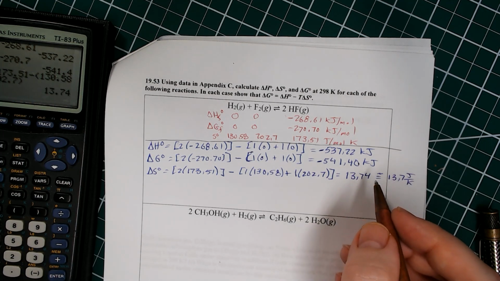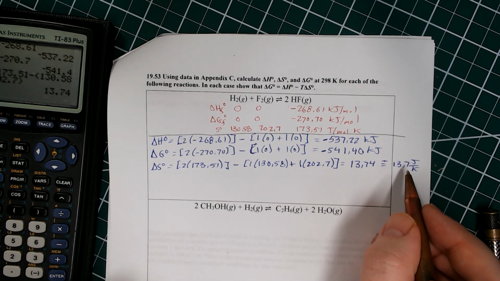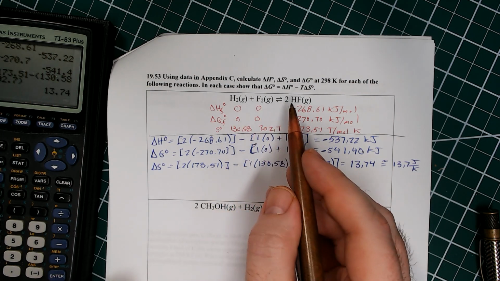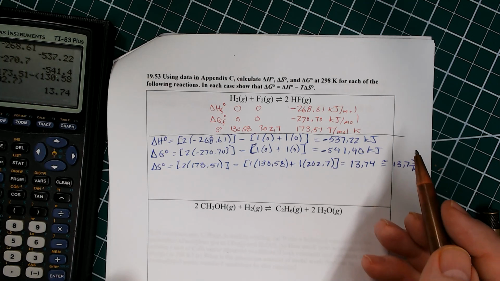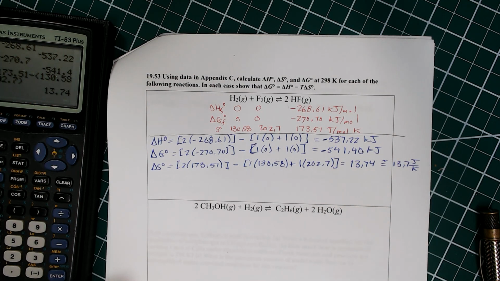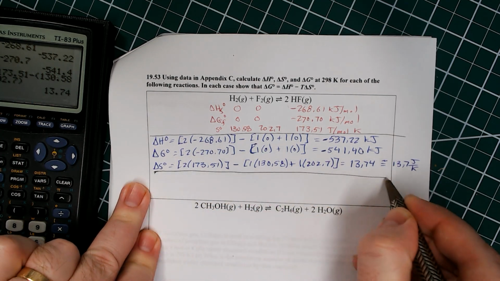That is a very small change in the entropy. And again, the reason it's such a small change is that we've got 2 moles of gas on the left and 2 moles of gas on the right. So that's going to give us that very small change. So now we want to do an additional calculation here.